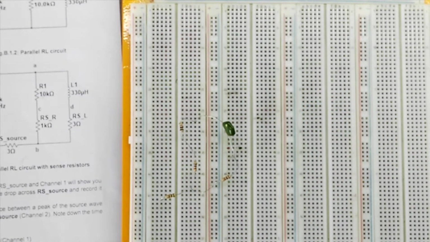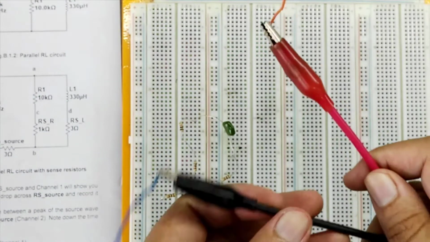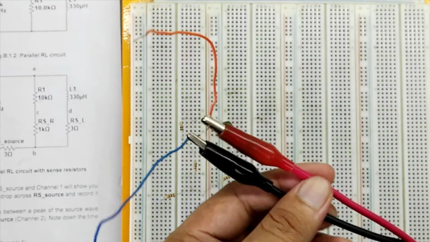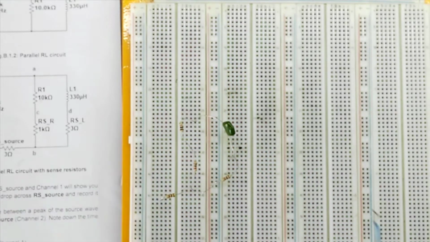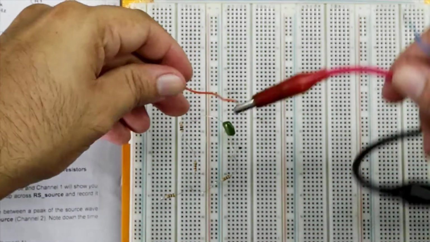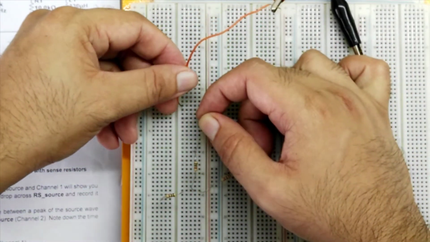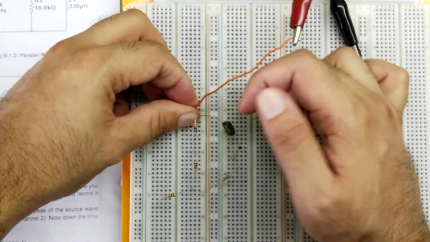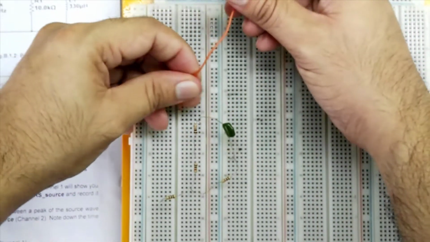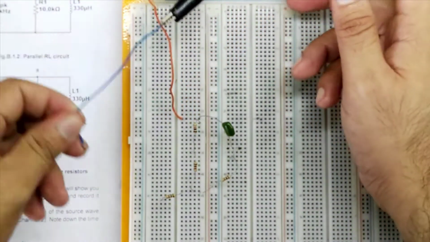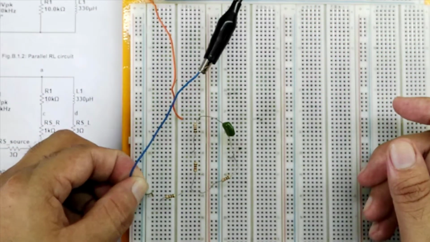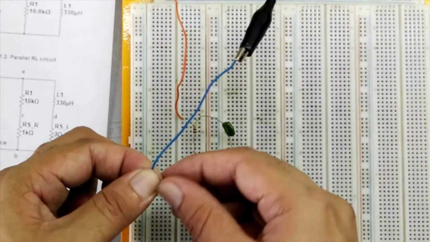To connect the source, I take the voltage probe of the function generator and place the red end to this node A, and this black end to this end of the sense resistor.